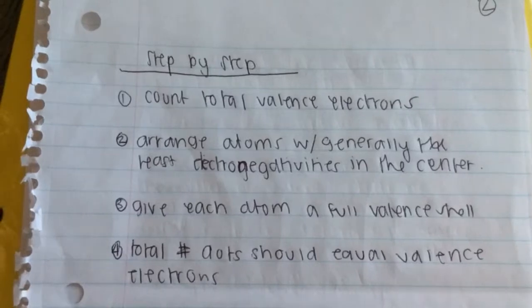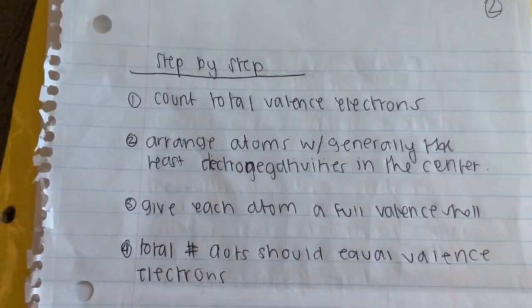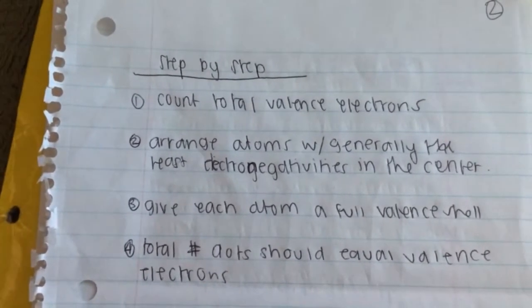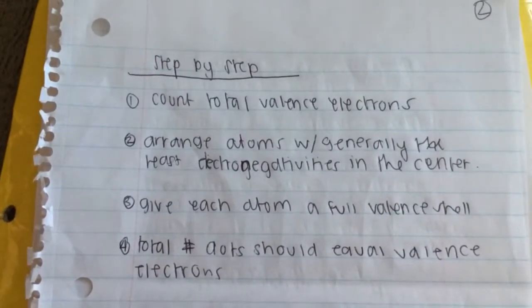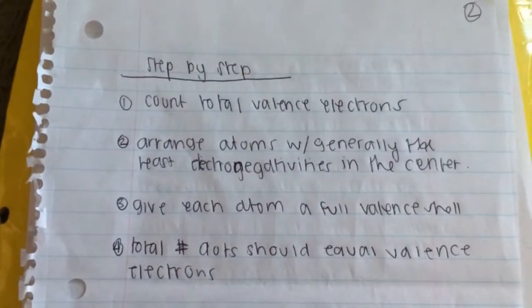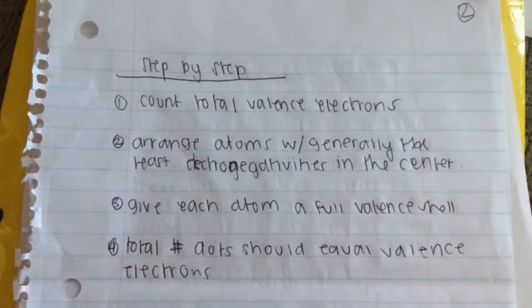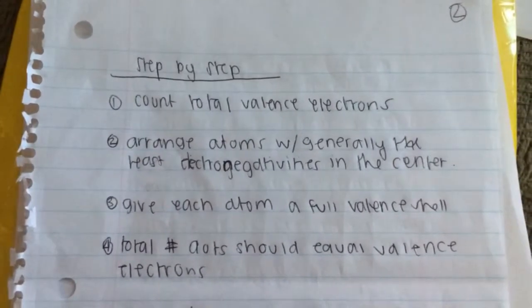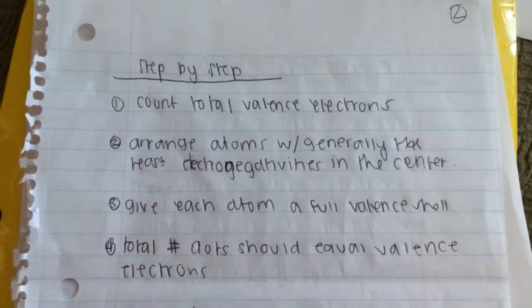Step by step. First, count the total valence electrons. Second, arrange atoms with generally the least electronegativities in the center. Third, give each atom a full valence shell. Fourth, the total number of dots should equal the valence electrons.